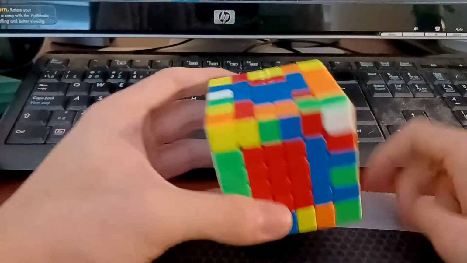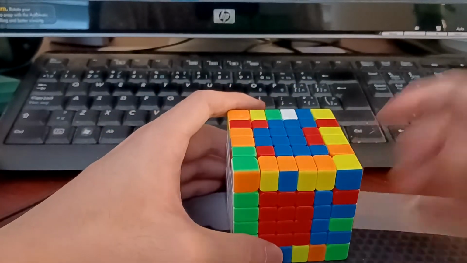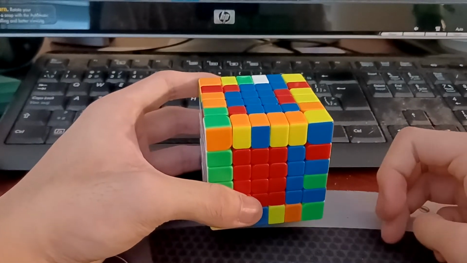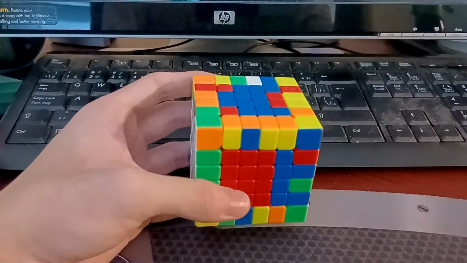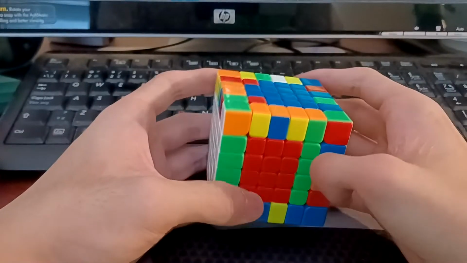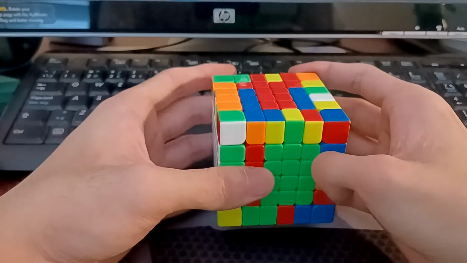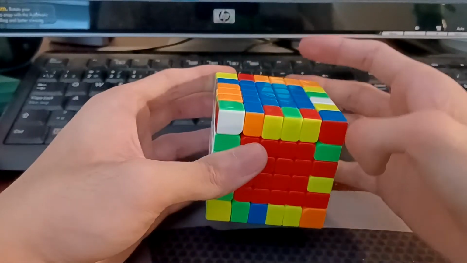Okay, so next case, this is literally the same as the 5x5 case, and I don't think I want to explain it again. So here is the algorithm where you can cancel two pieces instead of just one this time, and it goes like R wide, U, slice 2, U, R y prime, U prime, like that.